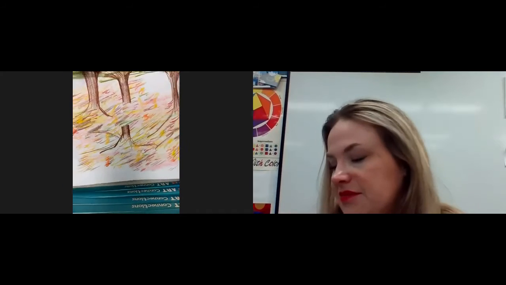So a landscape drawing, as you can see, let me flip it over so you guys can. There we go. Okay. So a landscape drawing is just a drawing of the great outdoors, and the trees in fall are so beautiful when they change colors. This is why you see so many fall landscape drawings, just because they're so beautiful and popular to draw.